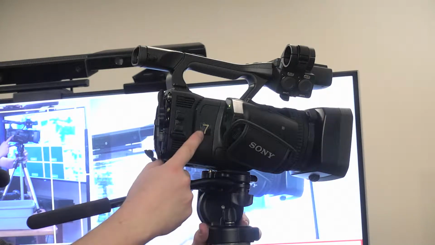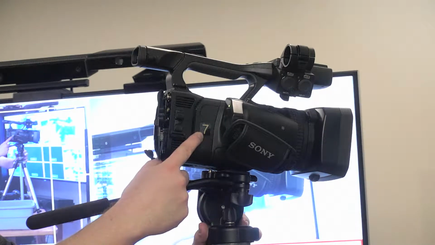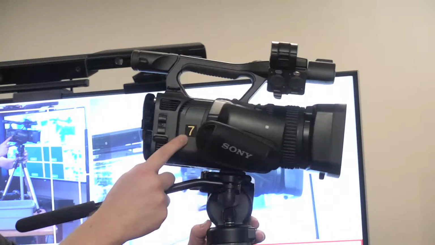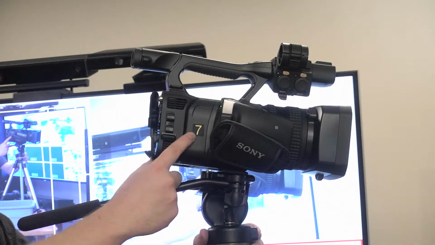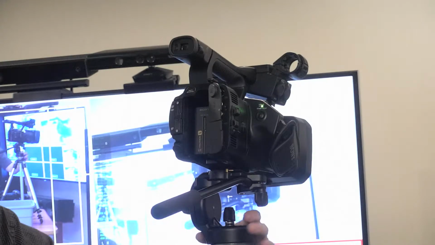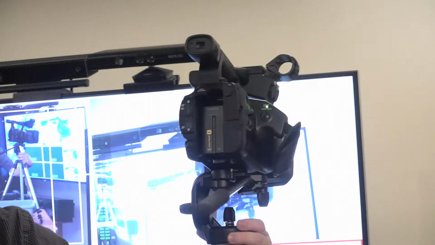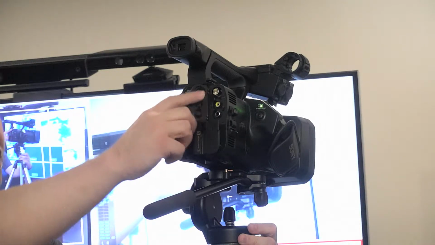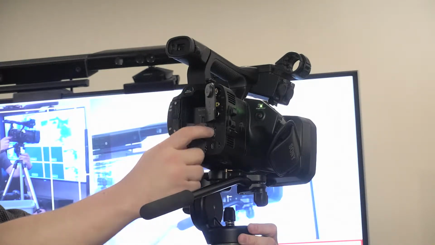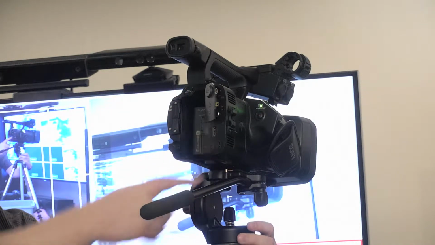My 2 4K cameras are numbered 7 and 6. So if you're setting up a camera, you can always tell if it's one of the 4K ones by looking at the number on the side. If it's 6 or 7, it's 4K. And the 4K cameras have an SDI connection for the video output on the back. All the rest of the cameras are going to use HDMI instead.